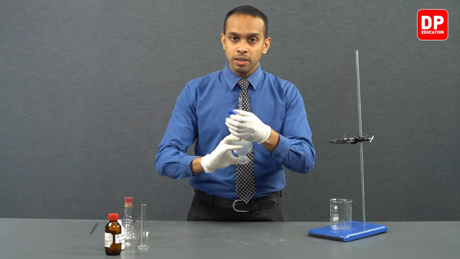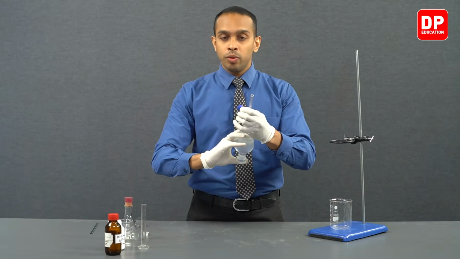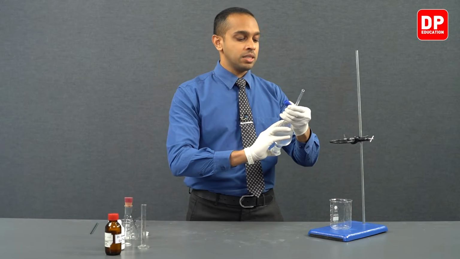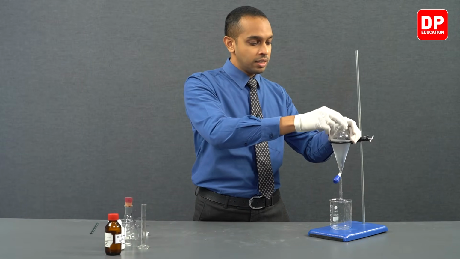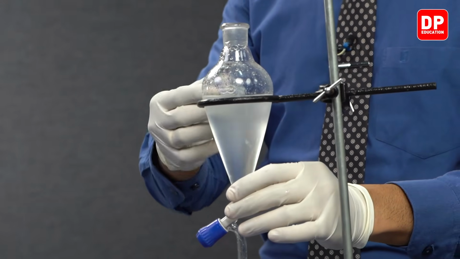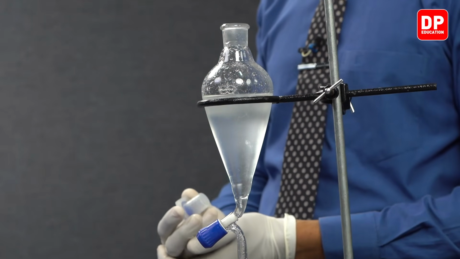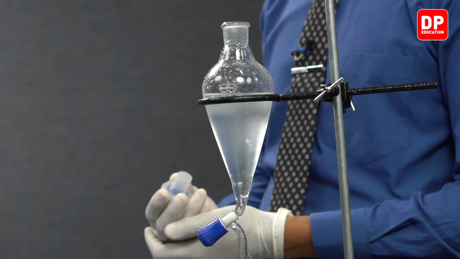After mixing the mixture quite well a couple of times like this, we can then place this separating funnel in the stand, and we can allow the mixture to separate into two layers within a matter of few minutes.